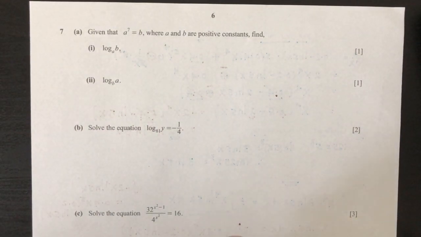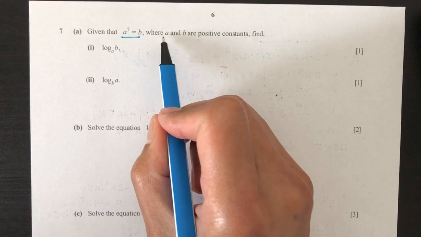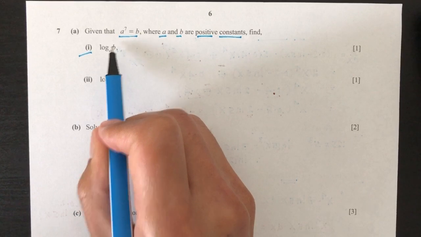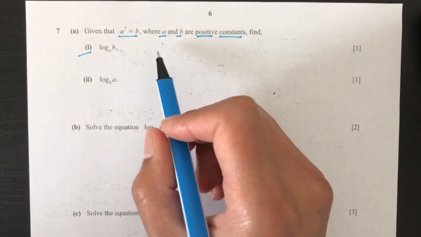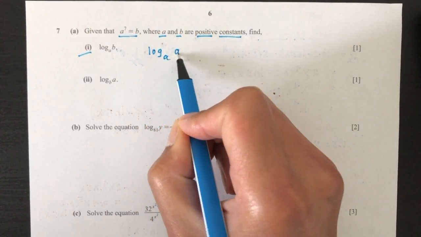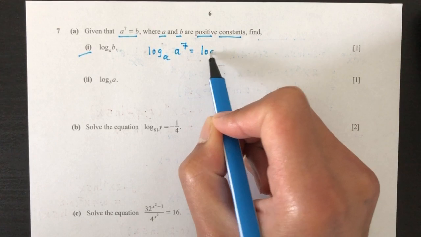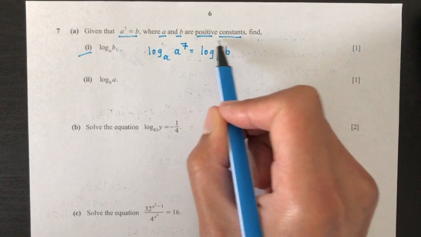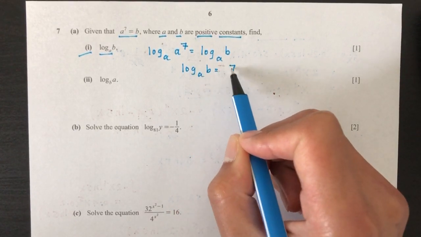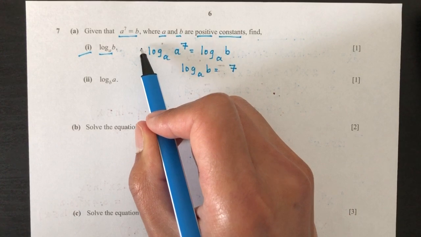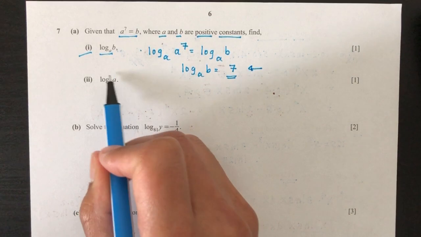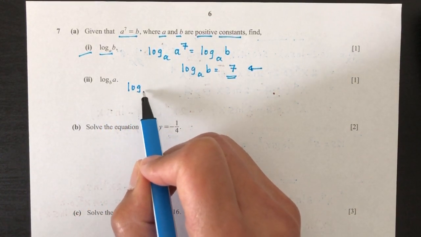Given that a power 7 is equal to b, where a and b are positive constants. First one is find log a of b. So pretty easy. We just have to apply log a on both sides. So you have log a of 7 equal to log a of b. So we have to find this, right? So log a of b is equal to 7. So we have power. We send power over here. Log a of a cancel out. So you have 7. This is your value. So same thing, log b of a. Apply log b on both sides.